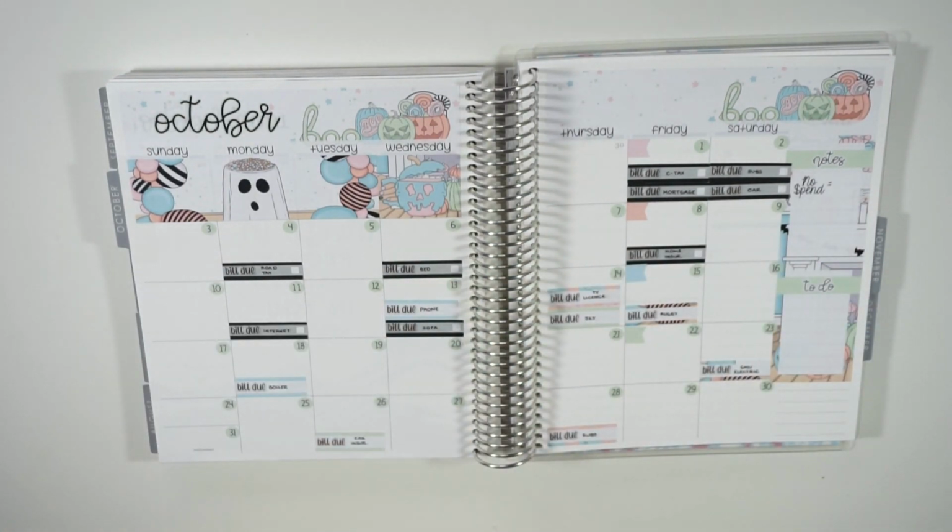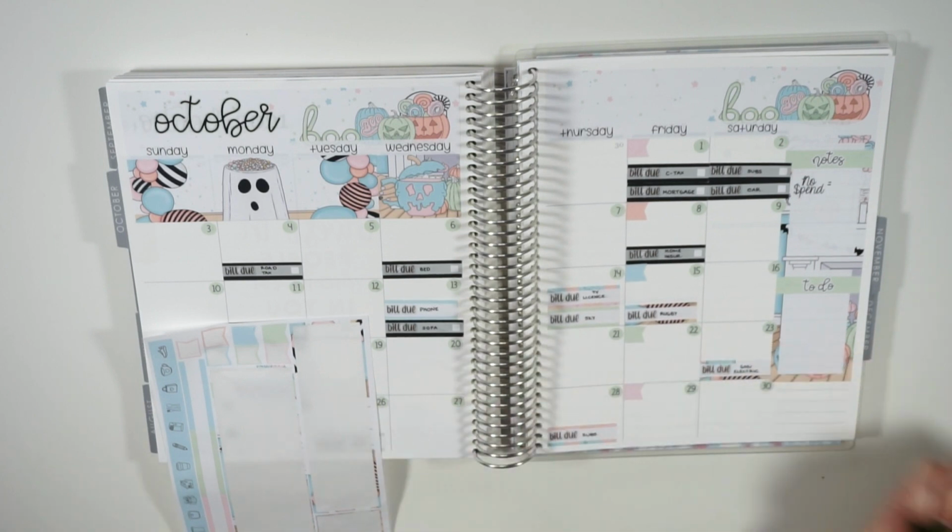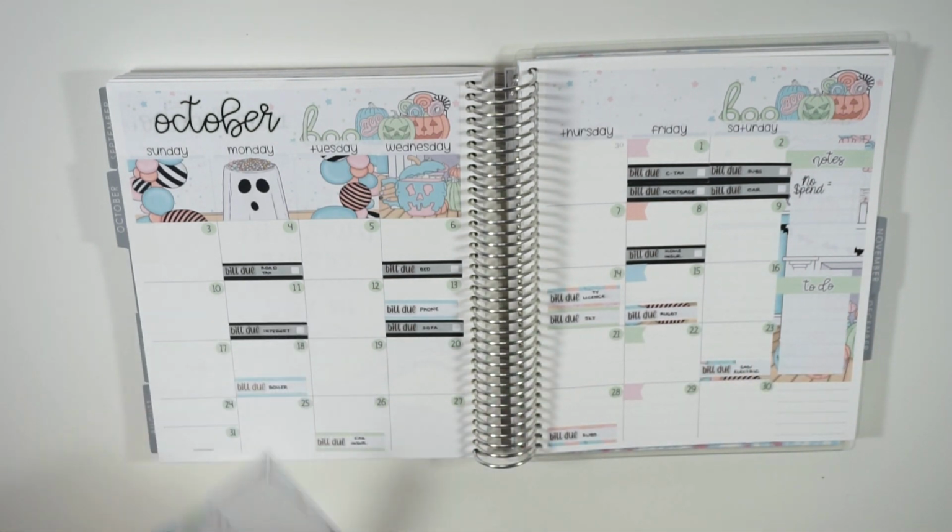But we did find that it definitely helped us, and kind of made us more aware of what was coming out each week and how much we had to spend, because sometimes monthly kind of made it a bit hard.